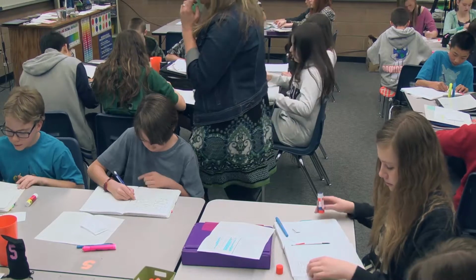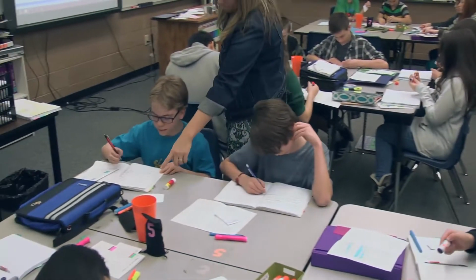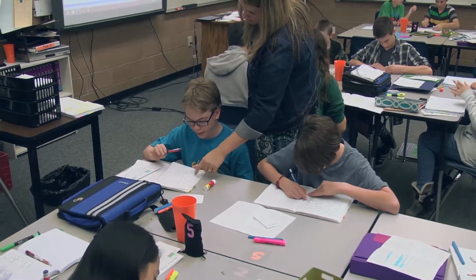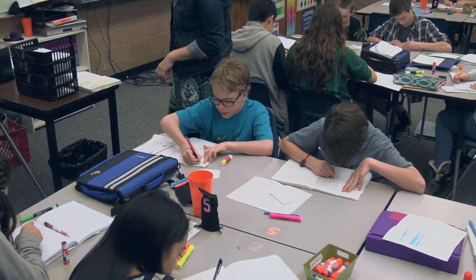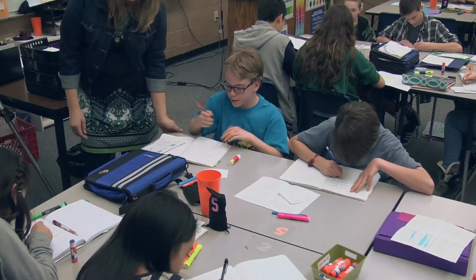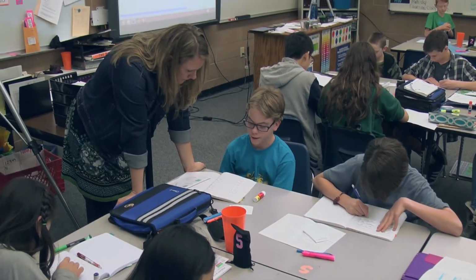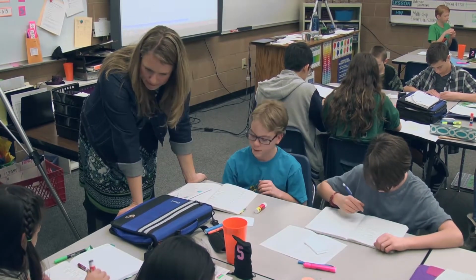What are these? Increase. So we should label that increase. And why are all of those increase, Jacob? Because the original number is smaller than the new number. Okay, good.